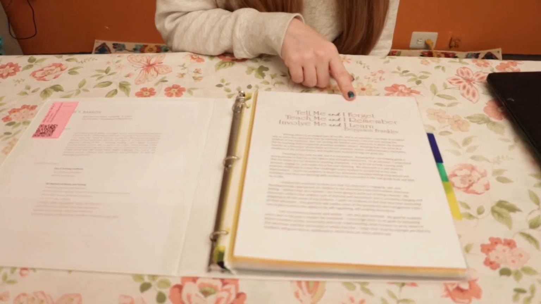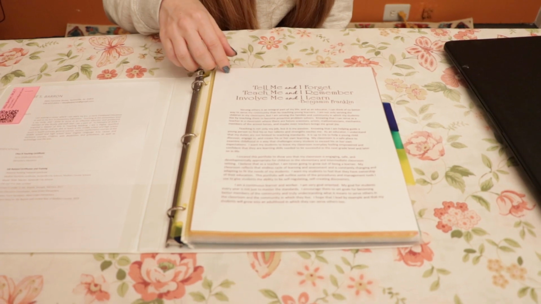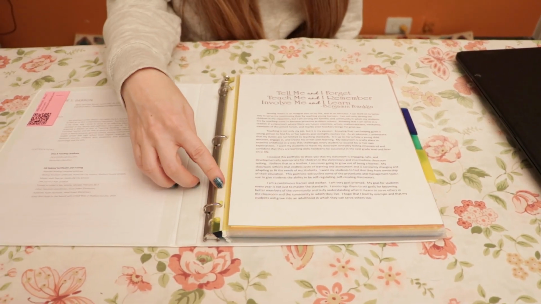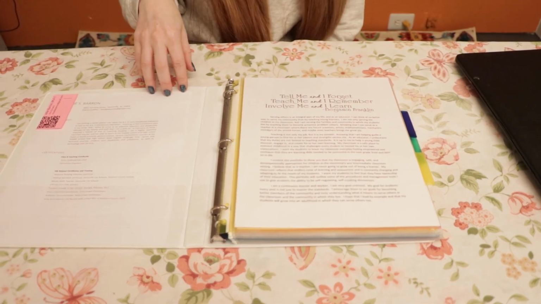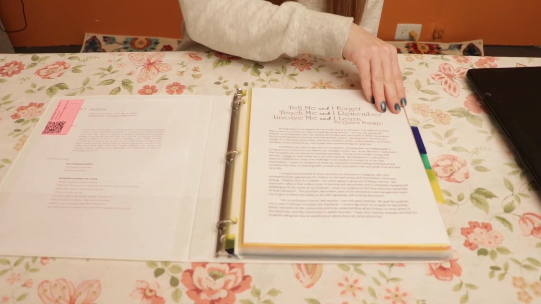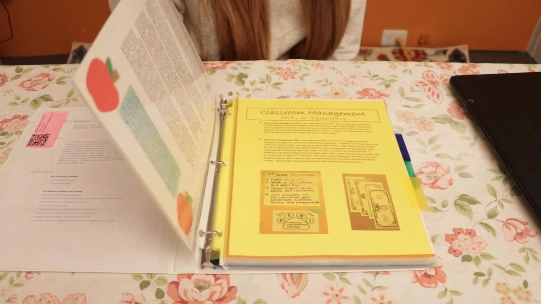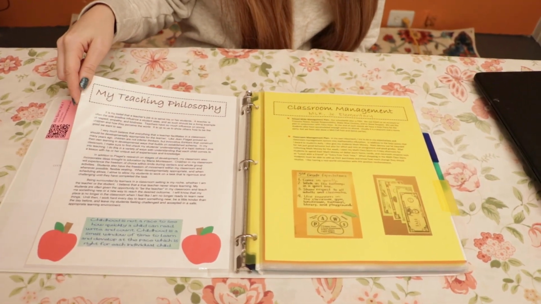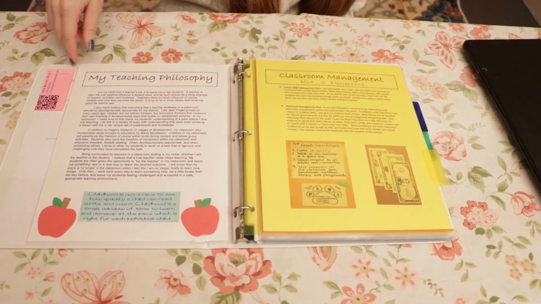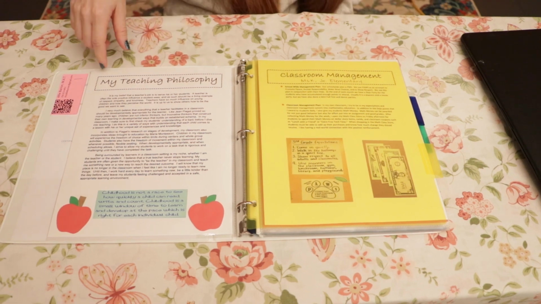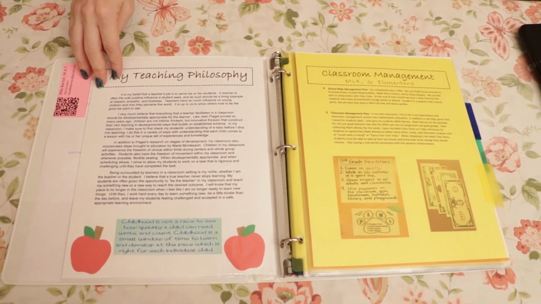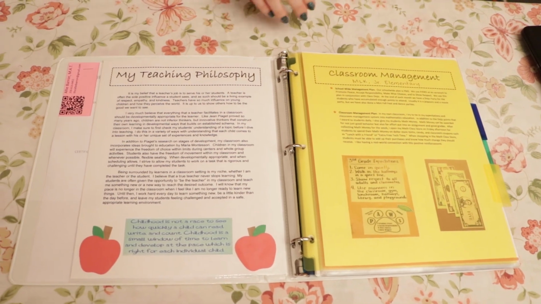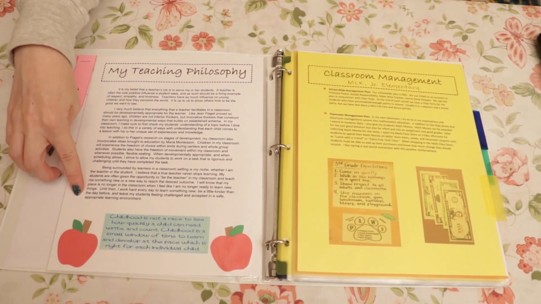The next page that I have in here is just a general letter to whoever might be reading my portfolio. It talks about the purpose in this portfolio and my purpose in teaching. That is followed by my teaching philosophy. And we all know that writing your teaching philosophy is almost an entire course in most undergraduate programs. I have written mine out.